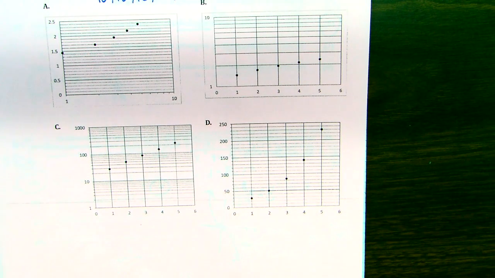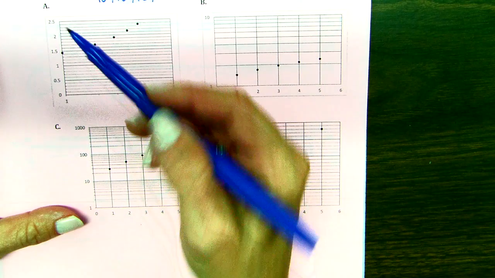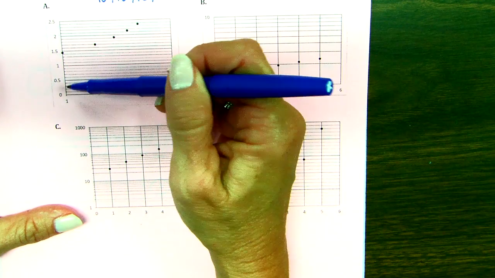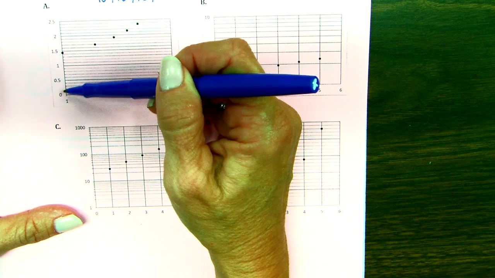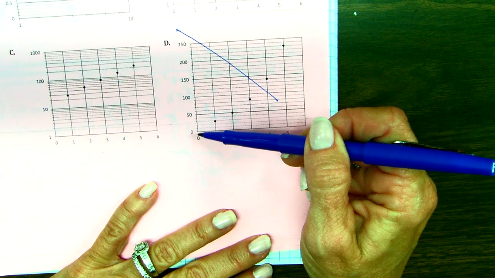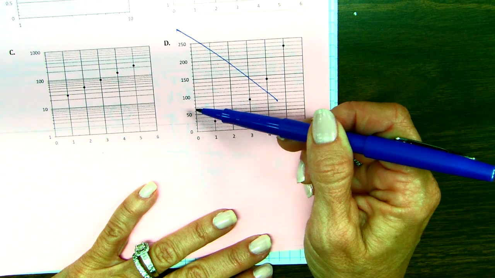So let's look at that first. Let's look at all these y-axes and determine what's going on with them. A is just whatever, who knows? I think it's going by tenths. Yeah, 0.1, 0.2, 0.3. So not that one. And not this one either. This one's counting by tens, 10, 20, 30, 40, 50.